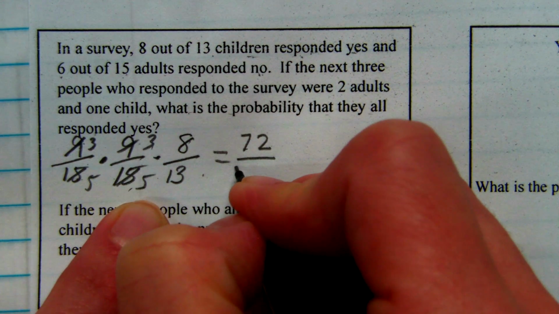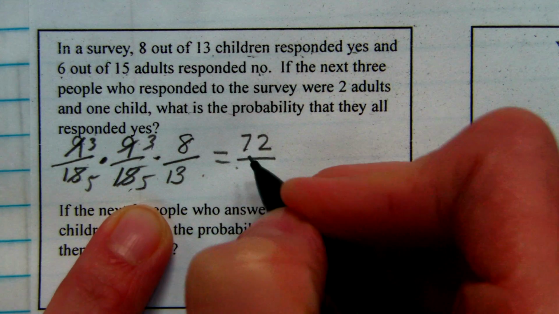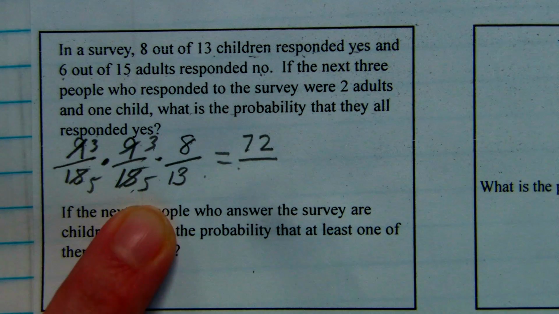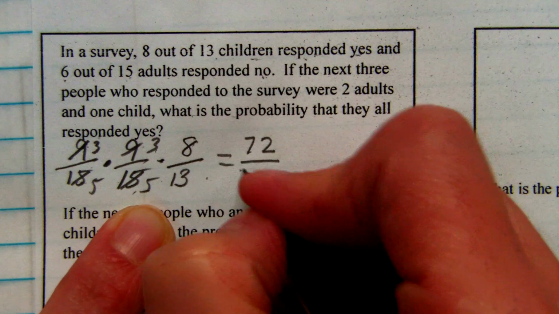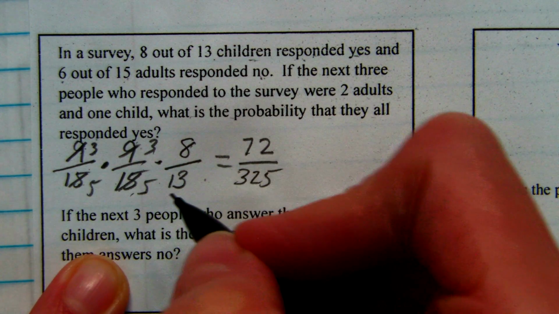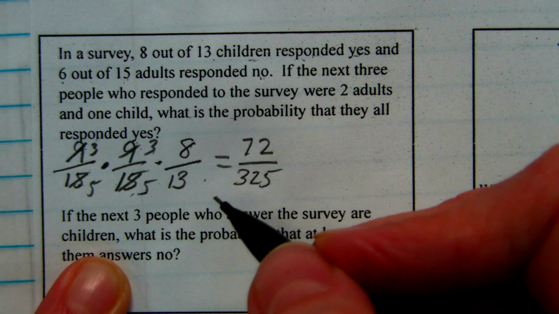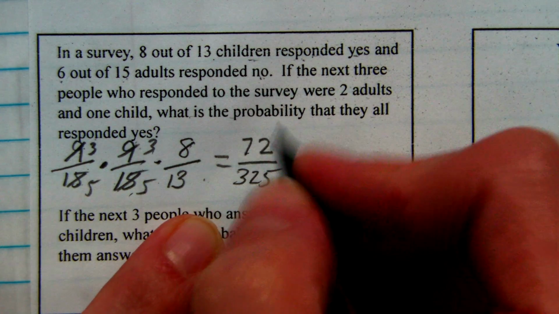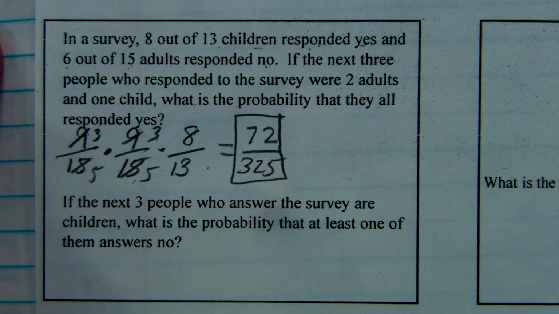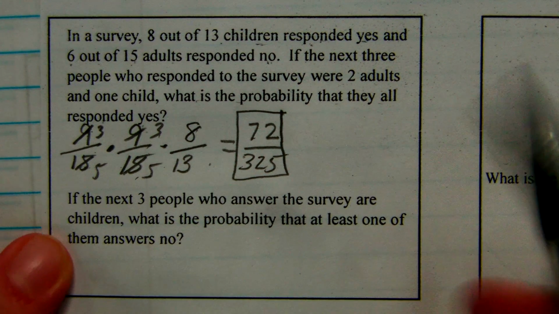Anybody want to check me on that? I realized I had a mistake in last year's notes, so I'm trying to fix it or make sure. Oh, I have a calculator right here. Yeah, 325. And if we reduce everything on the front end, we shouldn't have to reduce anything on the back end. Okay. There we go. All right. Hopefully I didn't make any mistakes there.